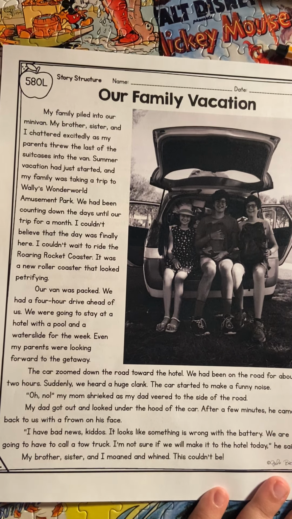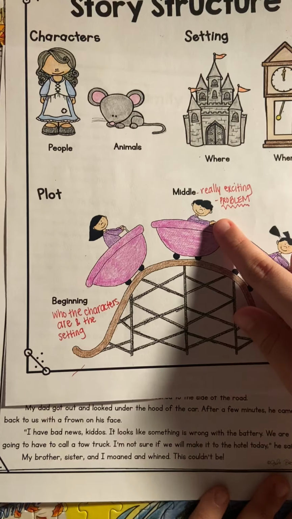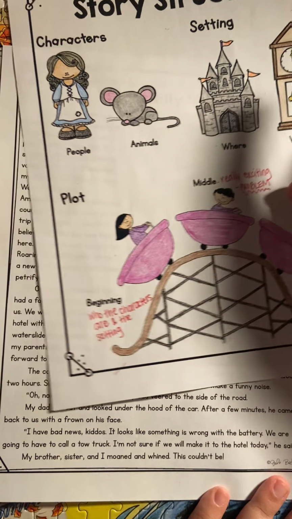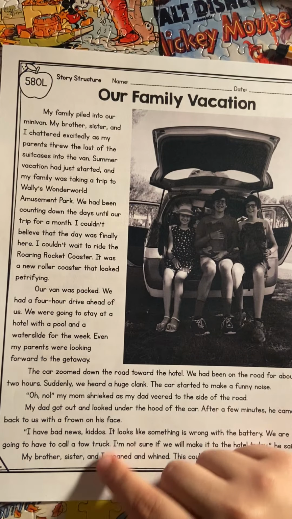So if I remember, the middle part of a story has a problem. So I think we're getting to the problem of this story.